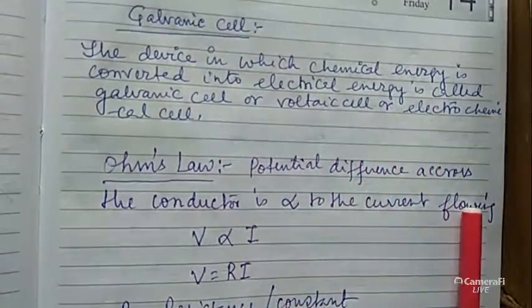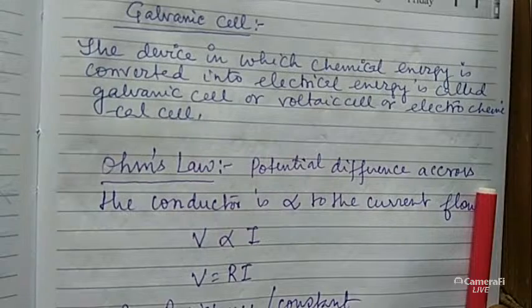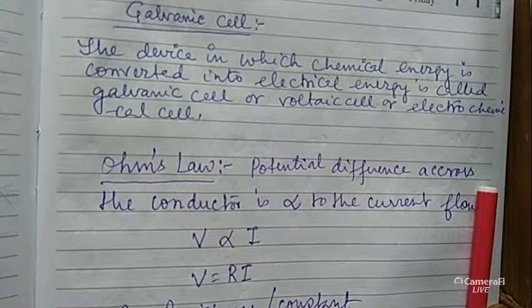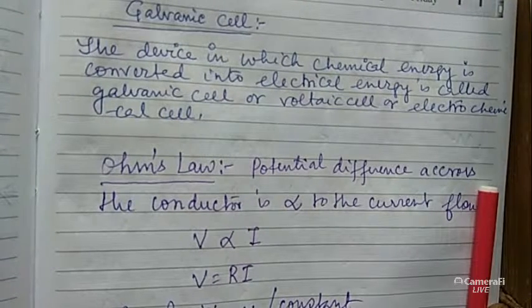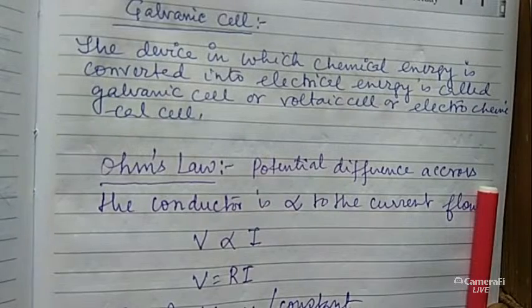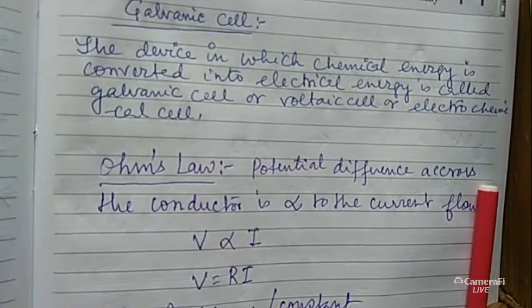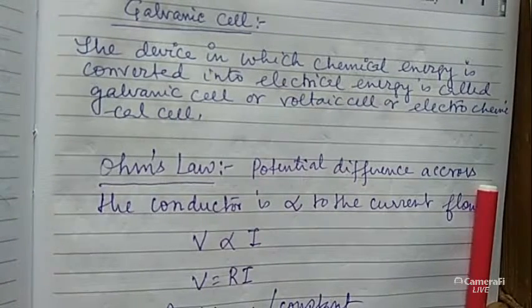It has another name, it is also called an electrochemical cell. So just remember, a galvanic cell is also called a voltaic cell, and a galvanic cell is also called an electrochemical cell.